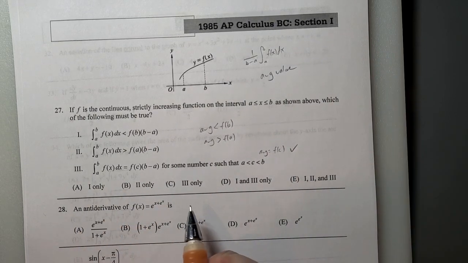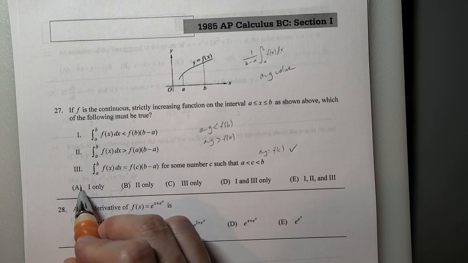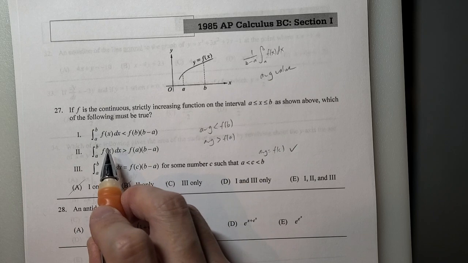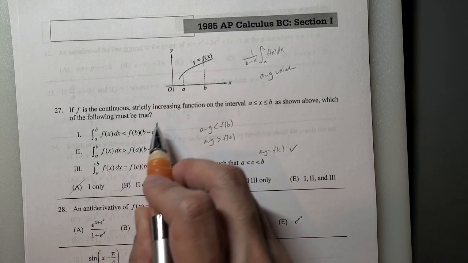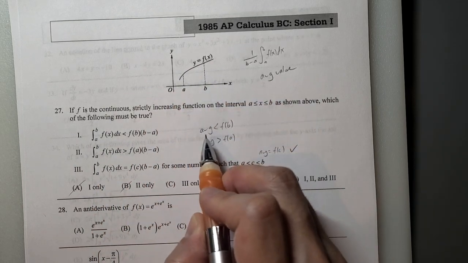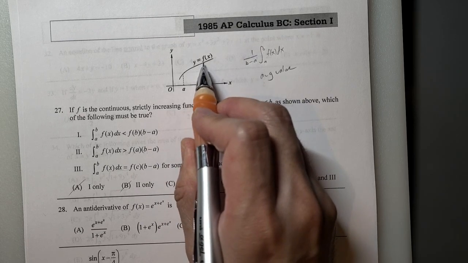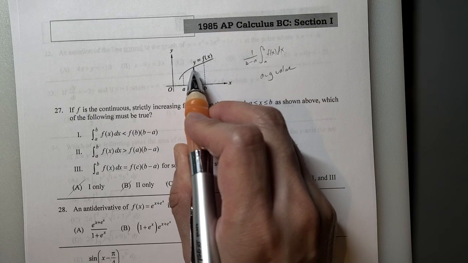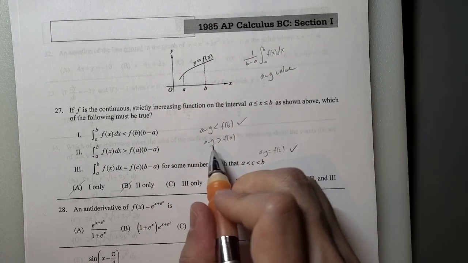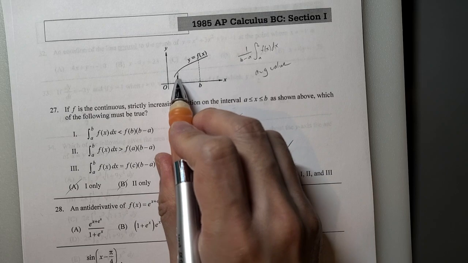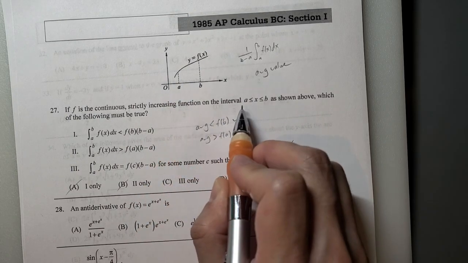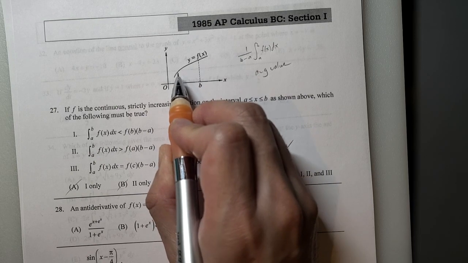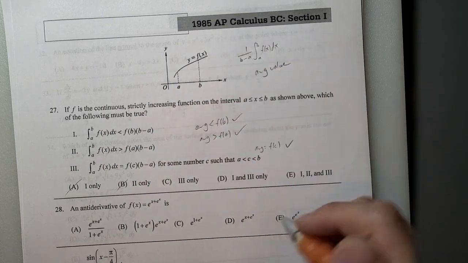So we can already eliminate this and this. We need to check if 1 and 2 are true now. This is strictly increasing, so b would be the maximum value. So the average has to be less than the max value, so that's good. Similarly, a is the smallest value, because once again, it's strictly increasing. So this even illustrates it, right? The average value has to be bigger than the smallest value. So all of them are true.